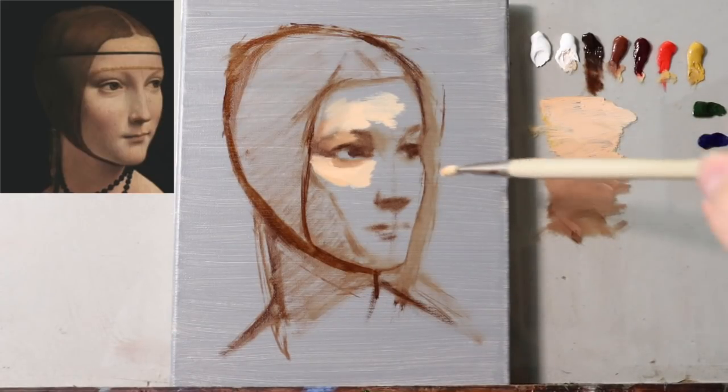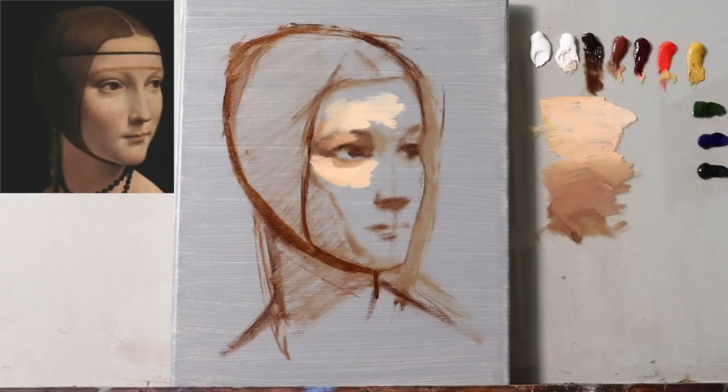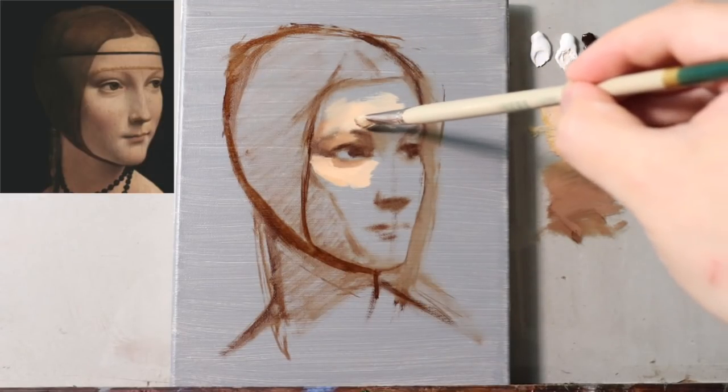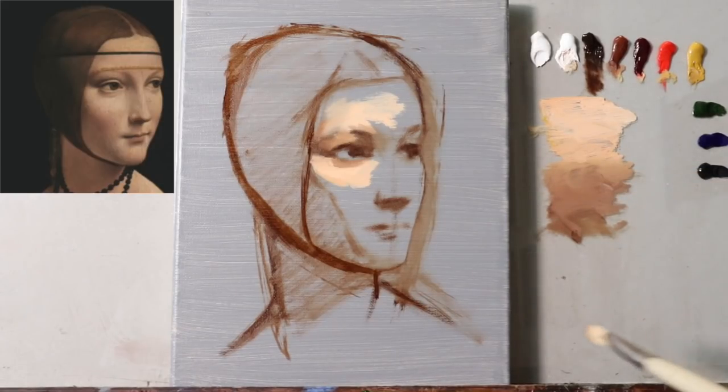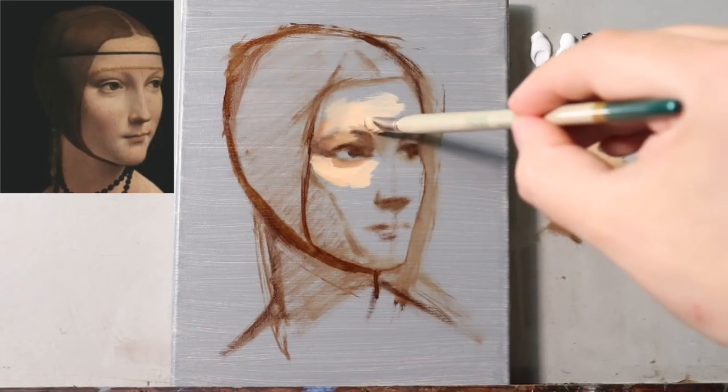There's a lot of thinking involved in this, okay? And like I said, the intent here is not to use the same type of techniques that Da Vinci used. This is not a history lesson on Da Vinci. This is 100% about painting.